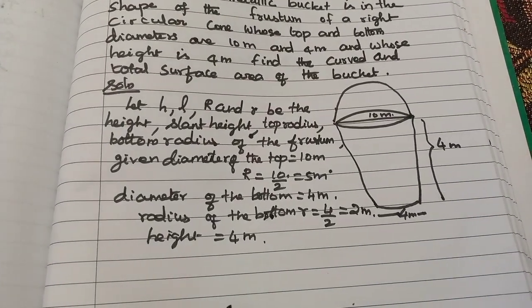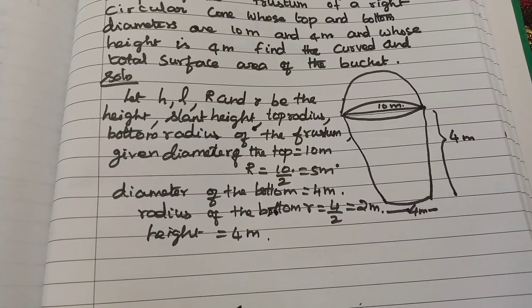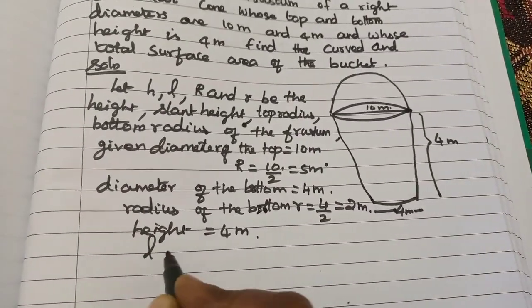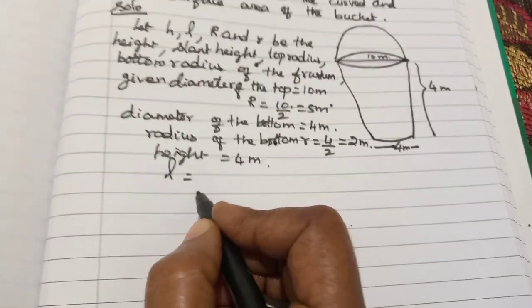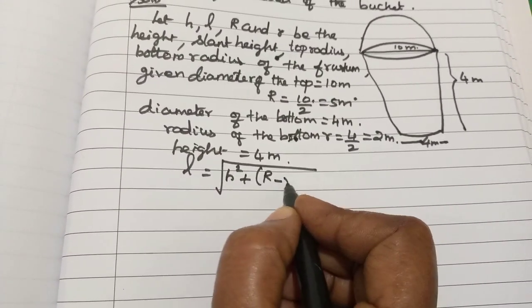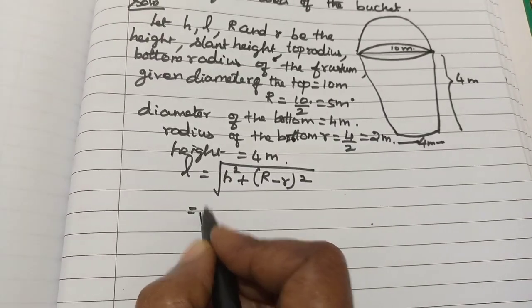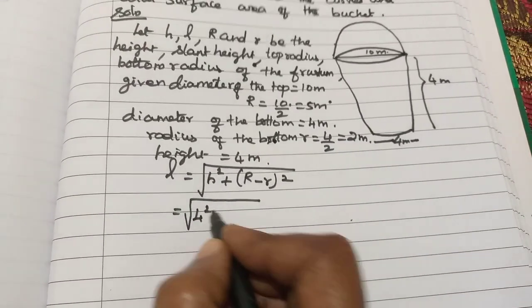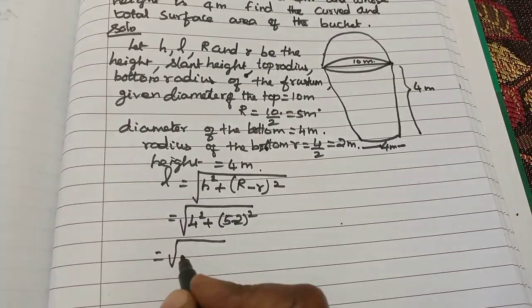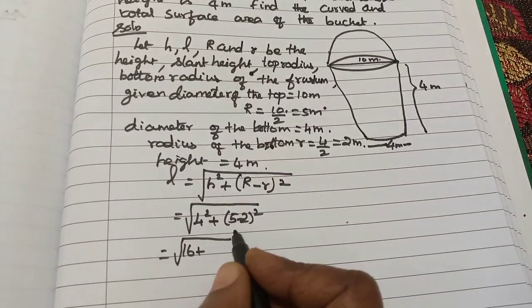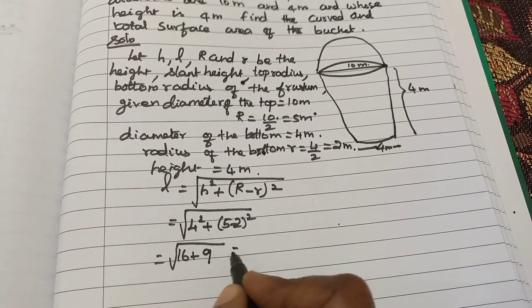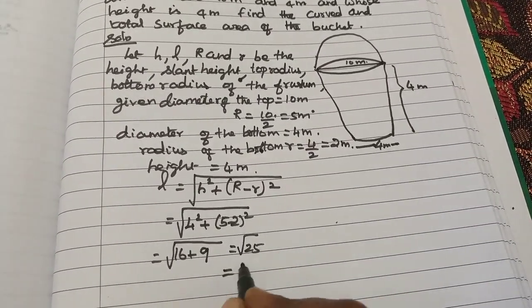So here we need L, the formula is pi into (R plus r) into L. So first we have to find L. To find L we have the formula: L is equal to square root of height square plus (capital R minus small r) the whole square, which is equal to square root of 4 square plus (5 minus 2) the whole square, which is equal to square root of 16 plus 3 square. 5 minus 2 is 3, 3 square is 9, which is equal to square root of 25, equal to 5 meter.